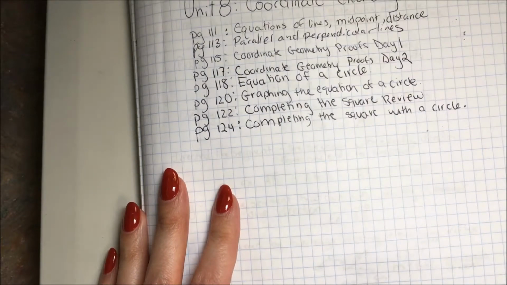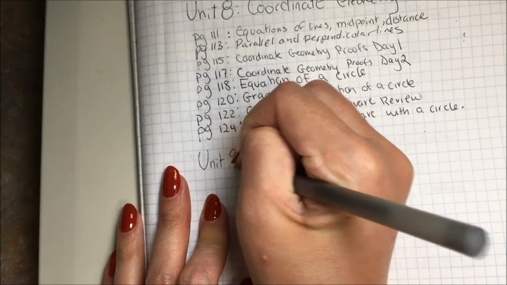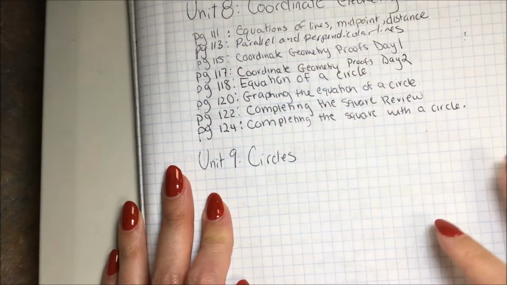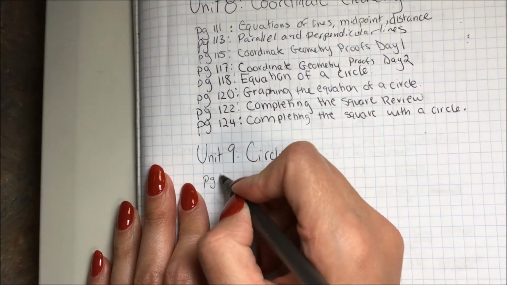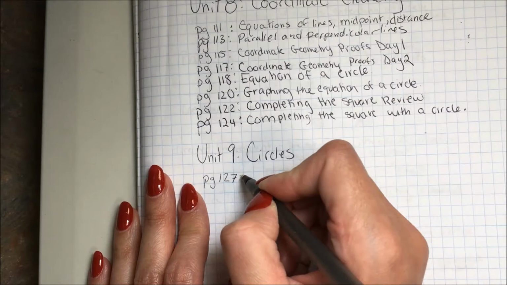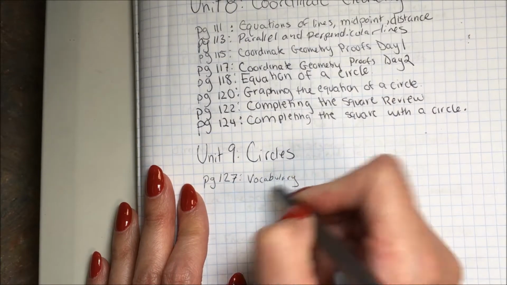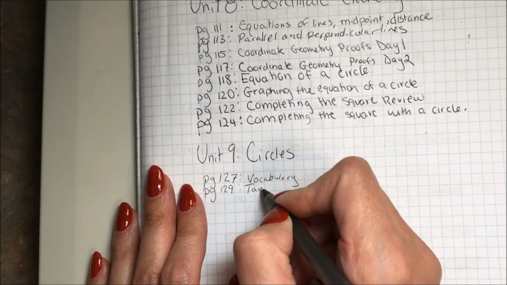All right, guys, this is our last unit, Unit 9, all about circles. So, our last page of notes was page 127. Vocabulary, that's what we did in class today. And now we're on page 129, and we're going to be talking about tangents.